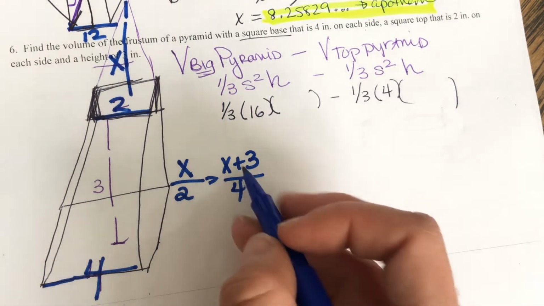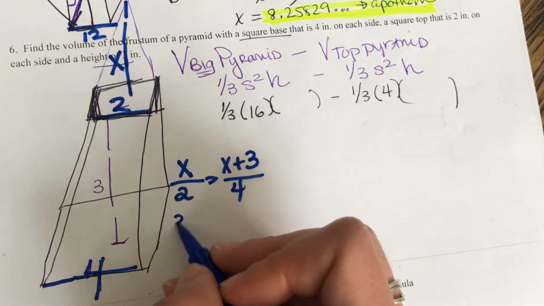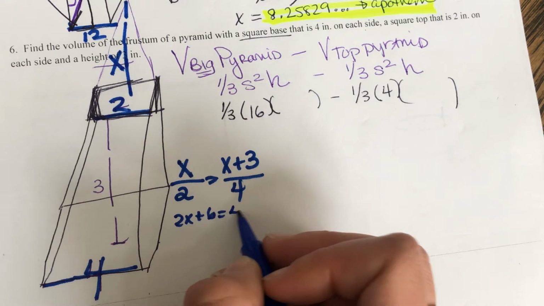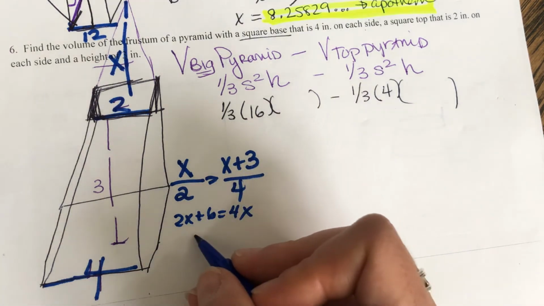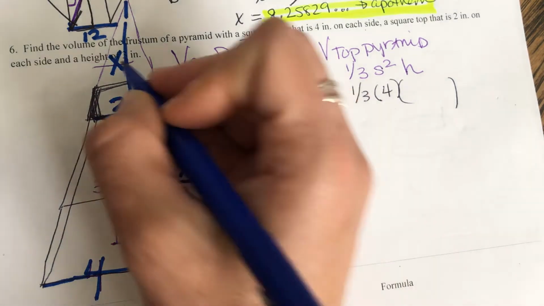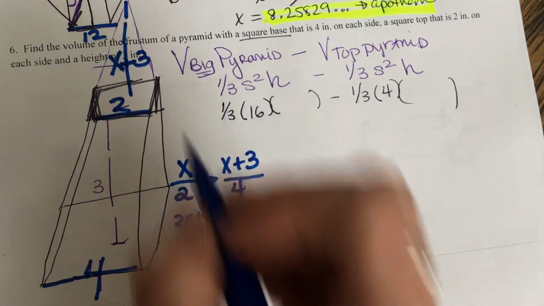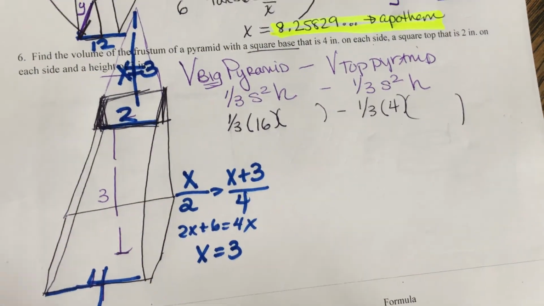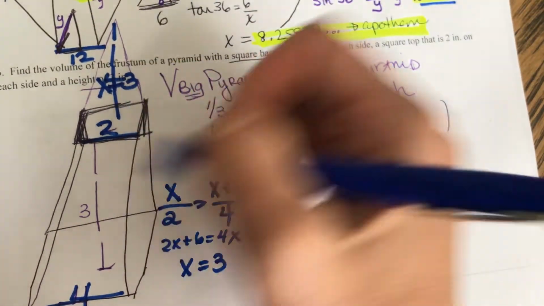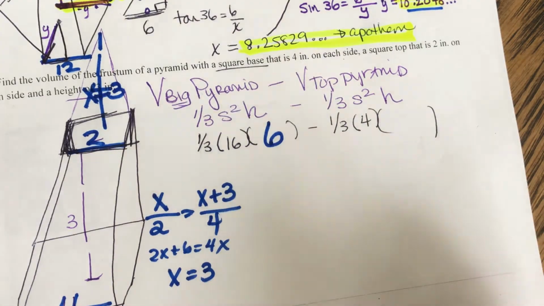Cross multiply, 2X plus 6 equals 4X. Then you subtract and do the work, and we get X equals 3. So this guy's height is 3. So the whole height is 3 and 3, so the whole height is 6.